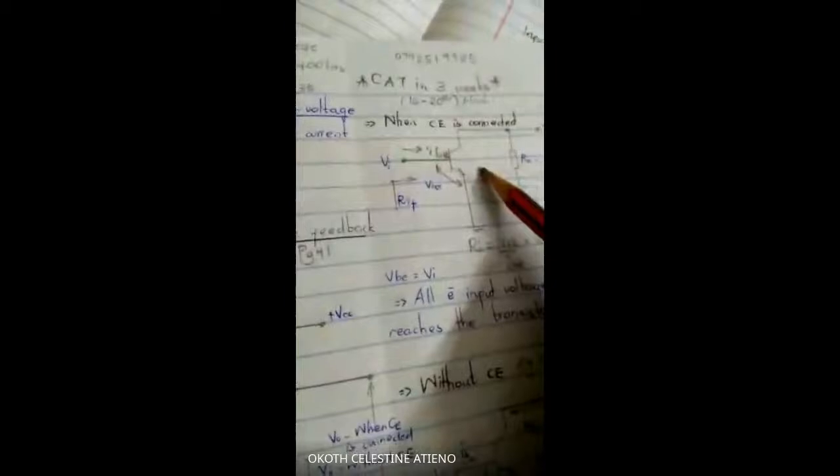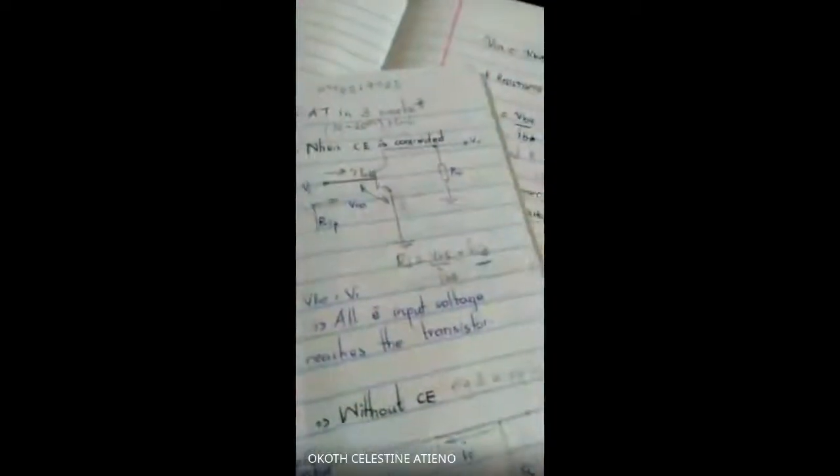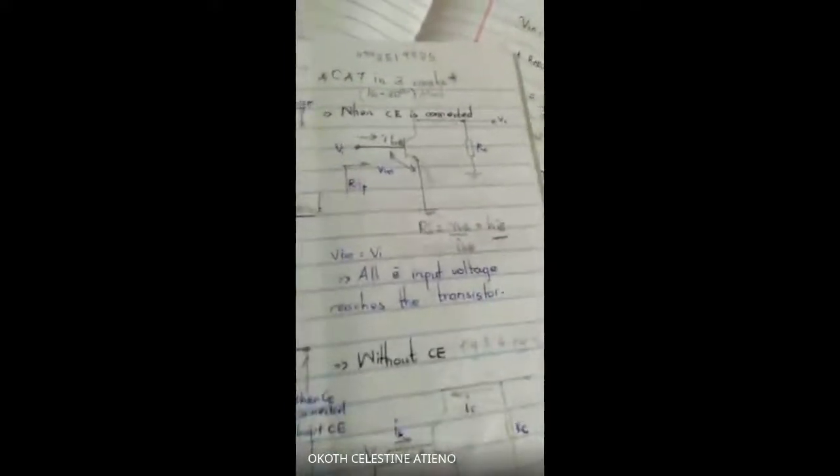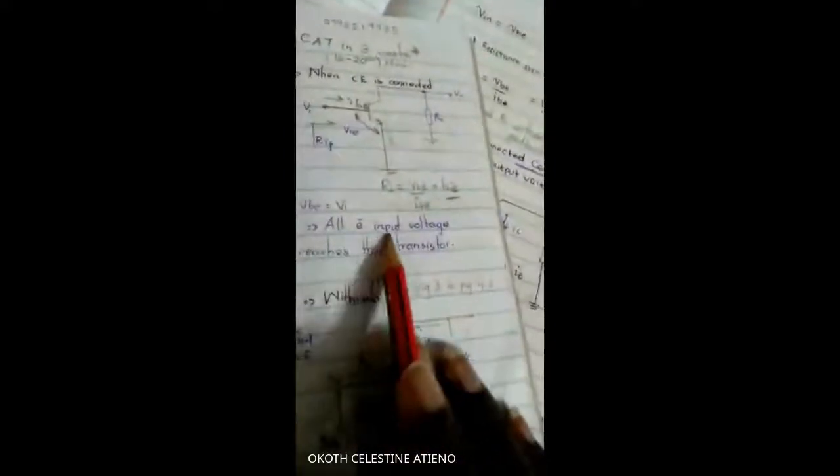Normally, that is what happens when CE is connected. Your AC equivalent will short out this resistor, so we end up here. This is something I want you to remember, and this is what we call hie. We did it in first sem. There's one more equation we'll remember from first sem, but it's not hard. And we're being told all the input voltage reaches the transistor.